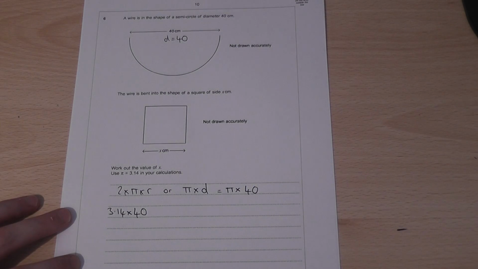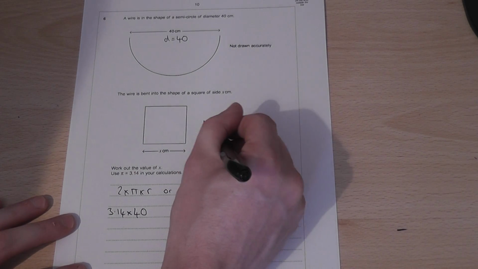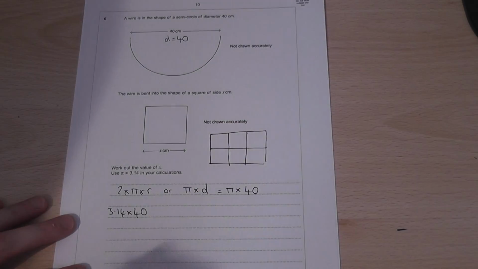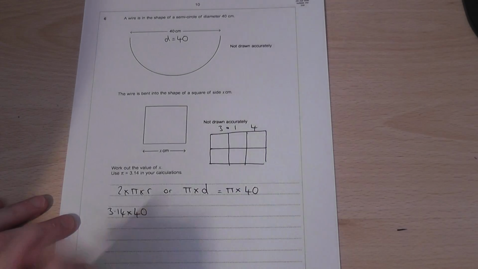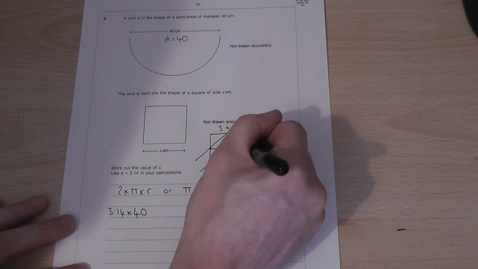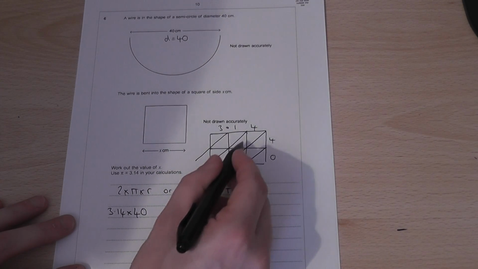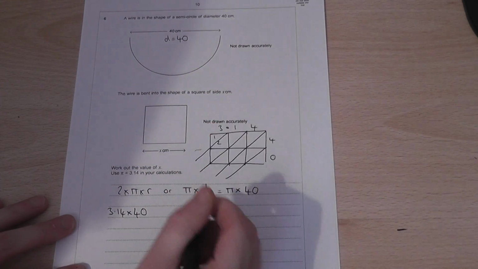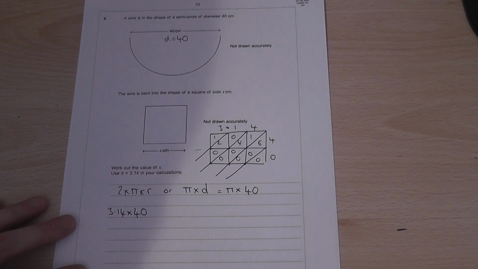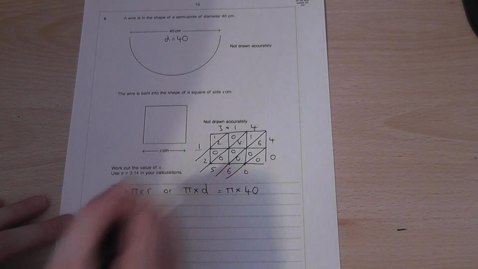Now if you're unsure how to do this, then one nice way is to use the grid method. There are obviously many ways of working this out, but in the grid method you put 3.14 across the top and 40 down the side, and put in diagonals like so. And then work out what all these different timesings is. So for example 3 times 4 is 12. Keep on going. 4, 16, these are all 0. Then add up each diagonal, so 0, 6, 5, 2, and 1.